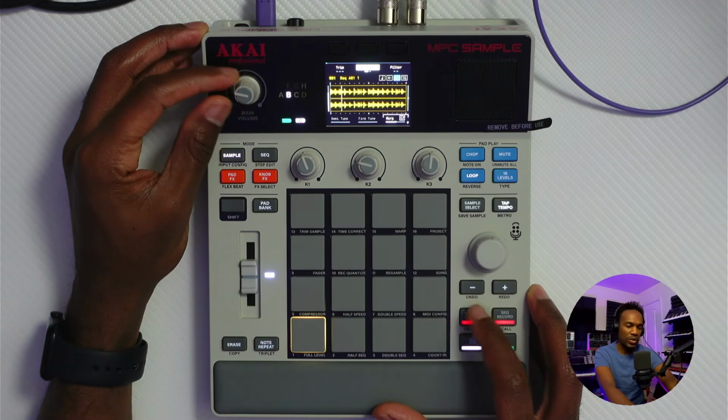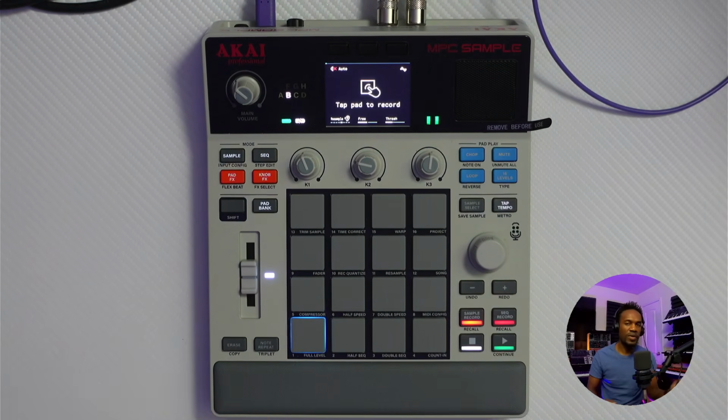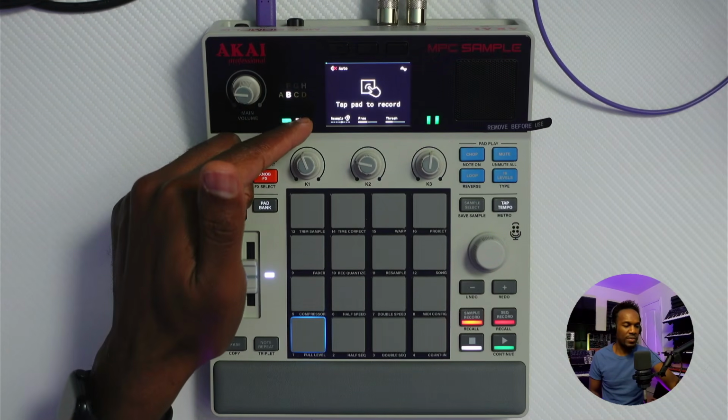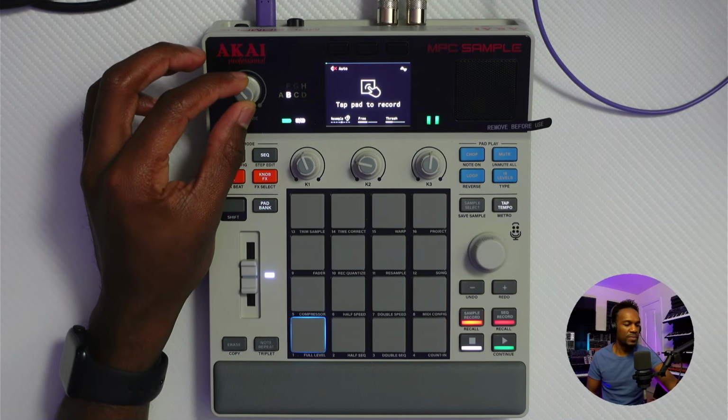And so now we're going to access sample record mode again. Before I tap my pad, I just want to make sure that all my parameters are set. We are set for resample. The duration is set to free and our threshold is comparable.